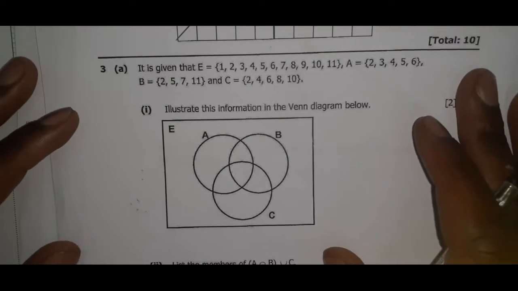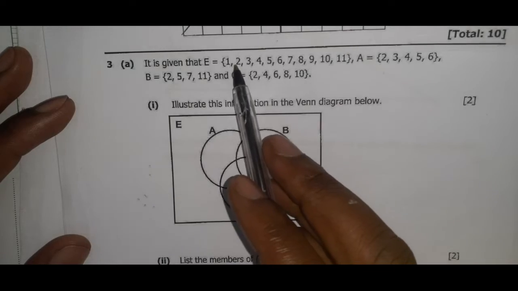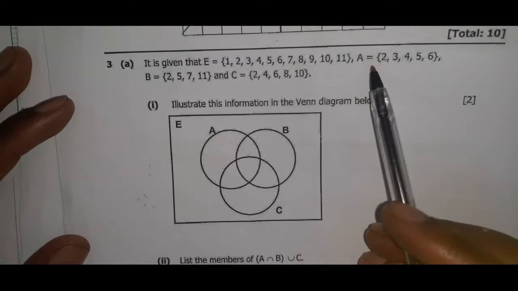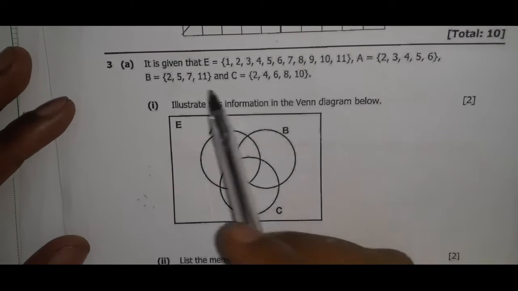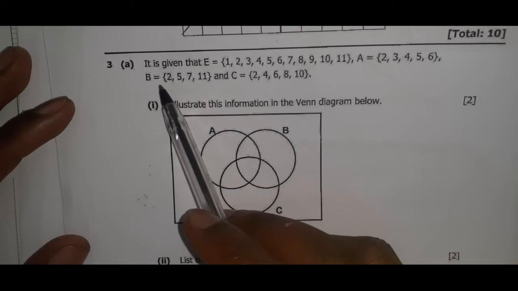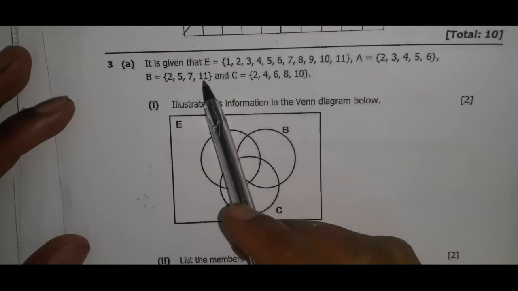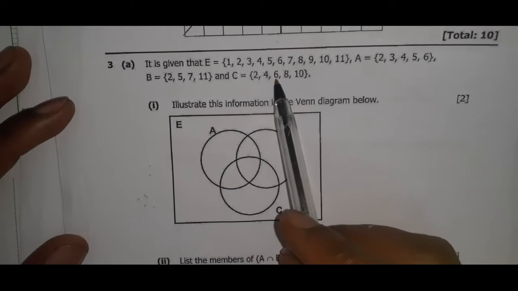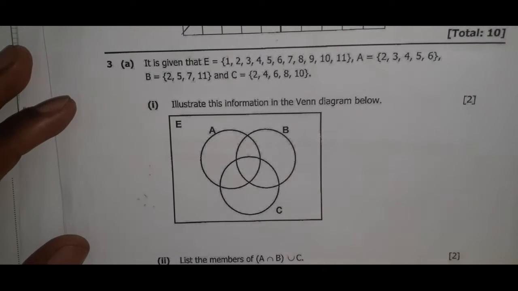Then we come to sets. Let's pay attention. It is given that the universal set has 1, 2, 3, 4, 5, 6, 7, 8, 9, 10, 11. Then A has 2, 3, 4, 5, 6. B has 2, 5, 7, and 11. C has 2, 4, 6, 8, and 10. Illustrate this information in the Venn diagram below.